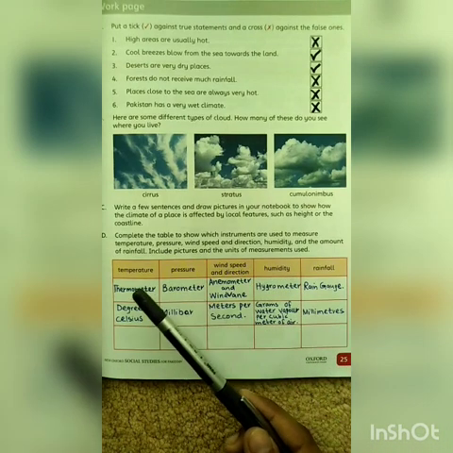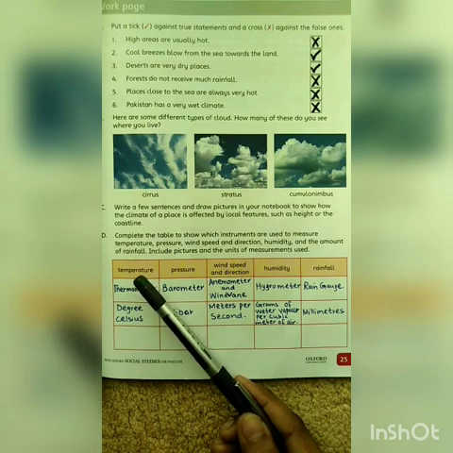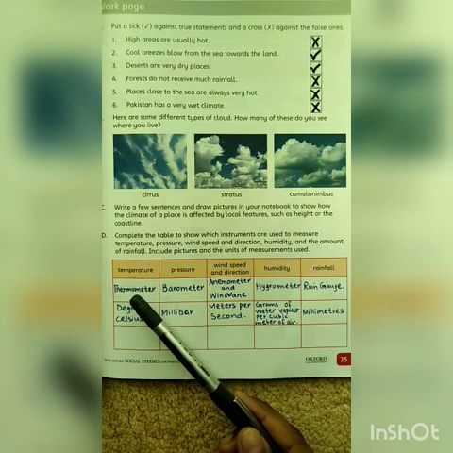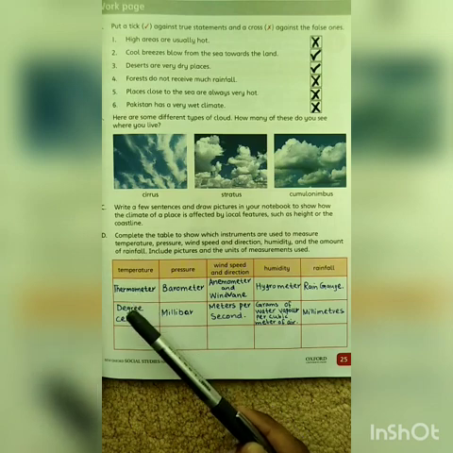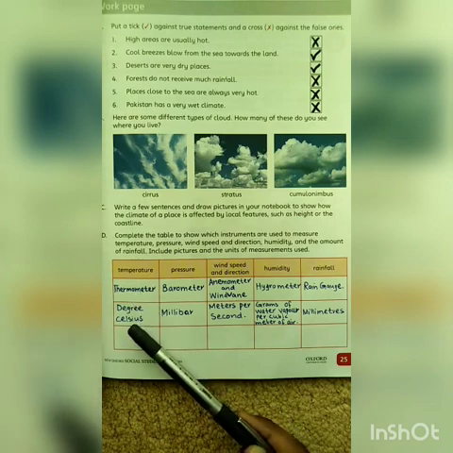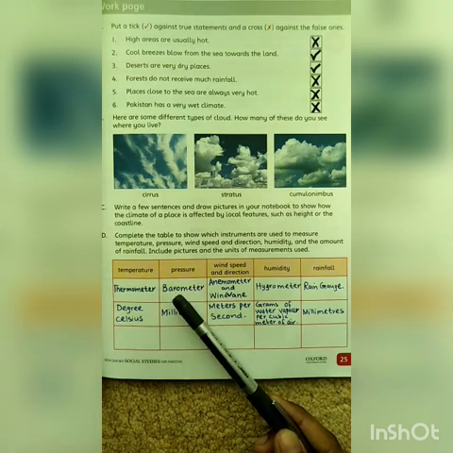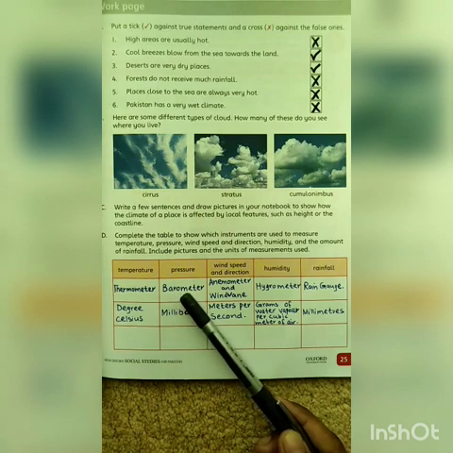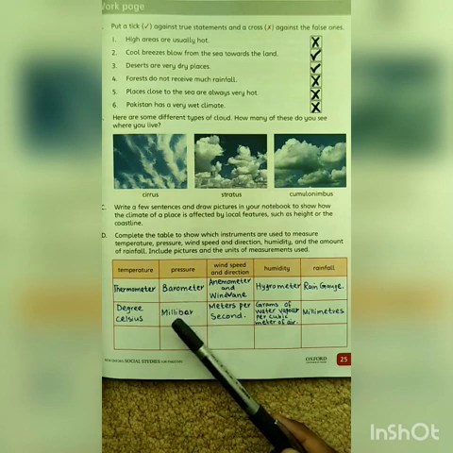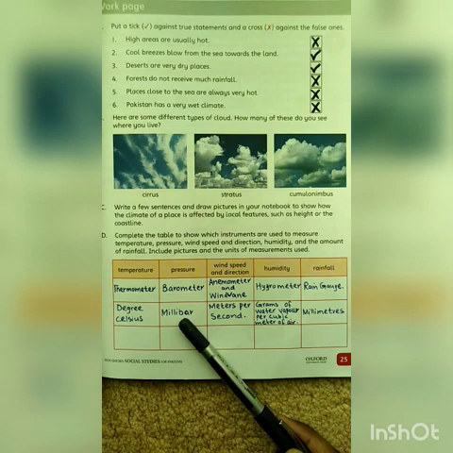So let's start. Here the first one is temperature. The instrument used to measure the temperature is thermometer. And temperature is measured in degree Celsius. Next one is pressure. Barometer is used to measure the air pressure and air pressure is measured in millibar.